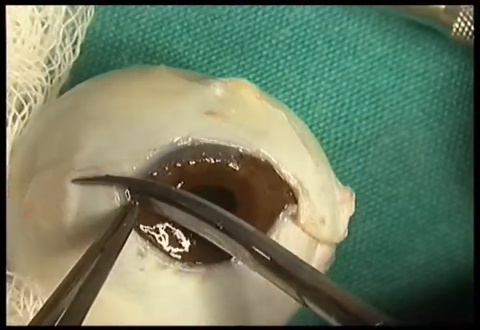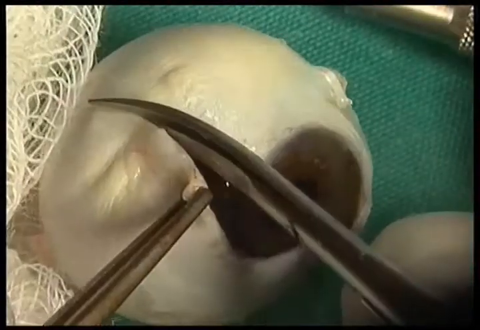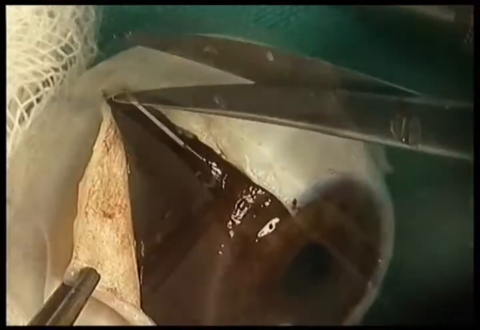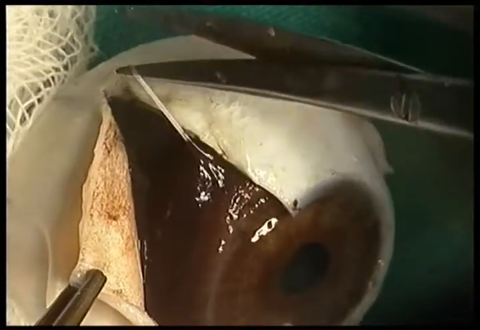Now a second incision is made, separated 180 degrees from the first. The incisions are made up to the equator. In the image we can see a long ciliary nerve.